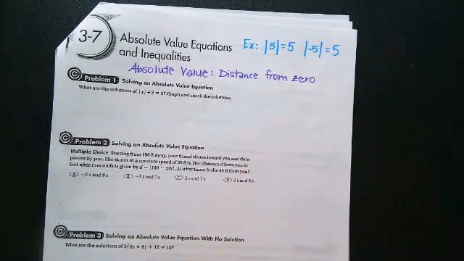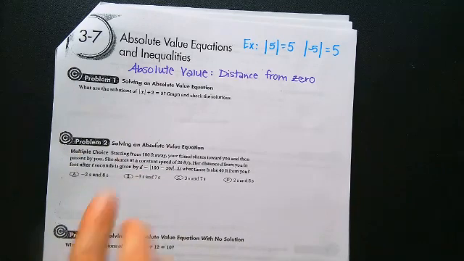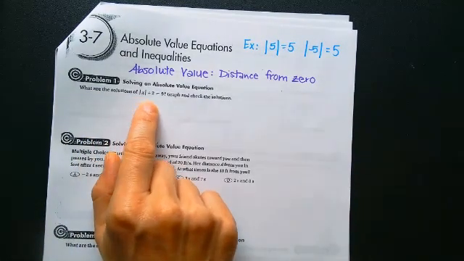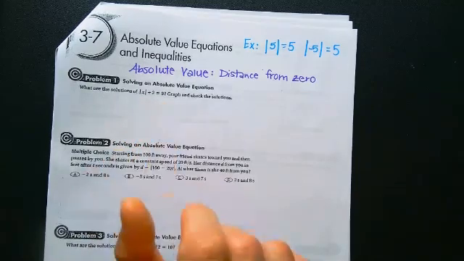Let's start with problem 1. And today we're going to split this in sections. So we're only going to do examples 1, 2, and 3 for notes. And we will do the other ones tomorrow. Okay, so first one says, what are the solutions of the absolute value of x plus 2 equal 9? Graph and check the solutions.